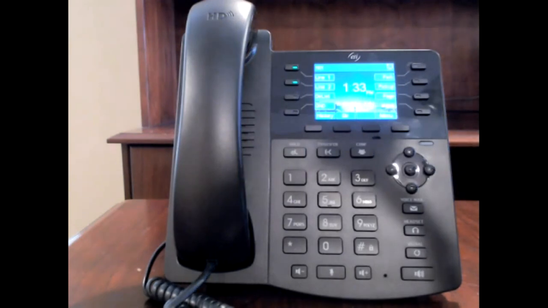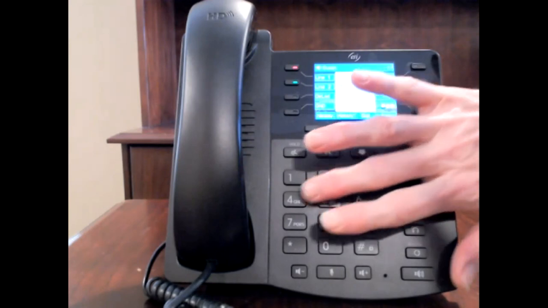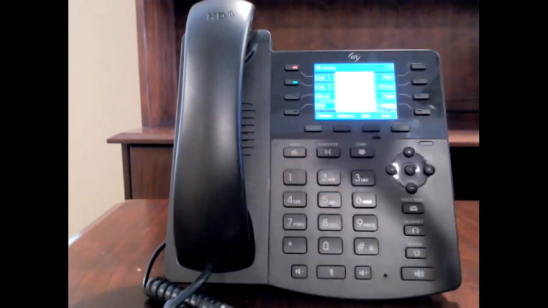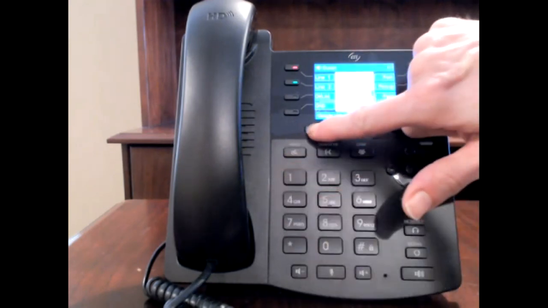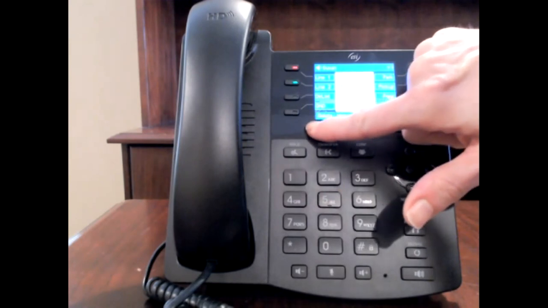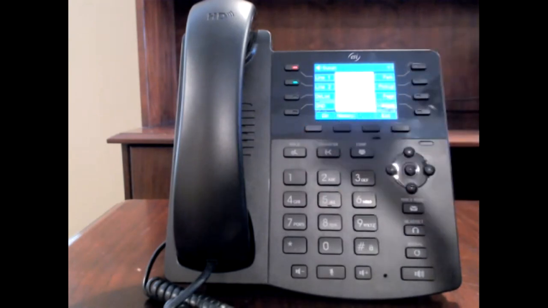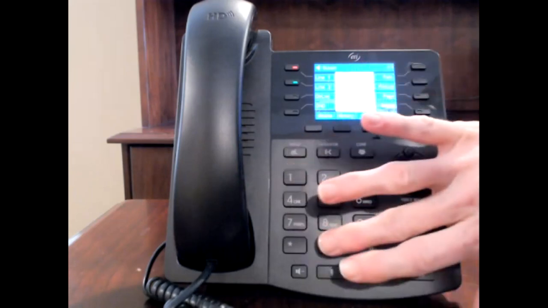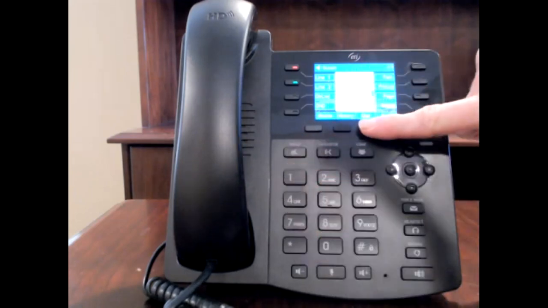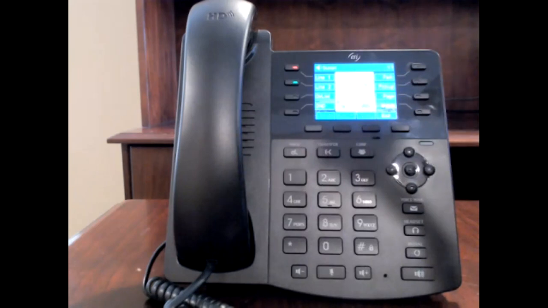To make a call, simply start dialing the number. If you want to backspace, use the delete button. The digits will not go out until you press dial, or sometimes it times out. So if I wait a minute, it'll time out, or I can press dial to make a call.